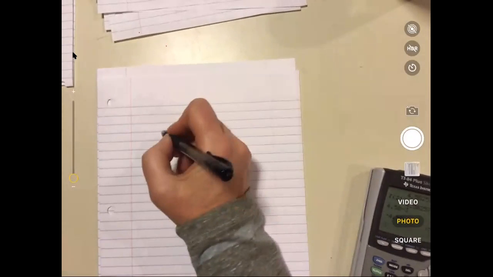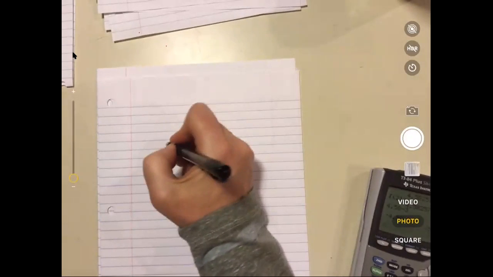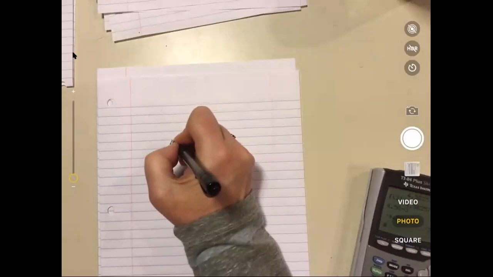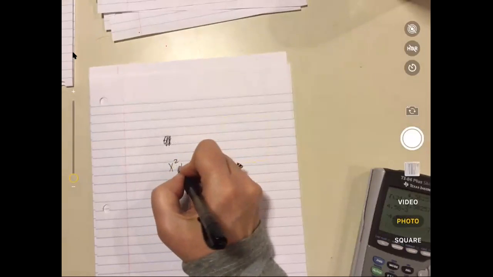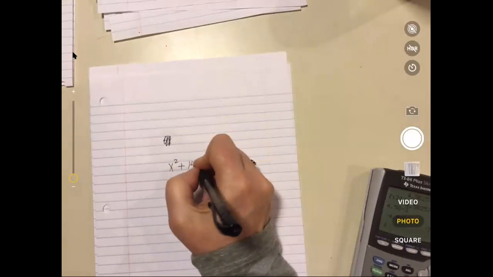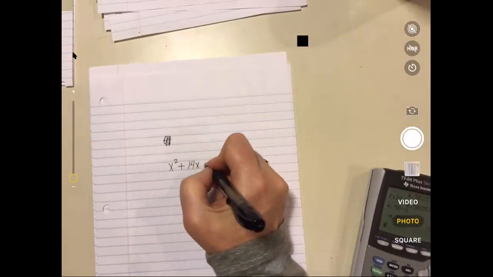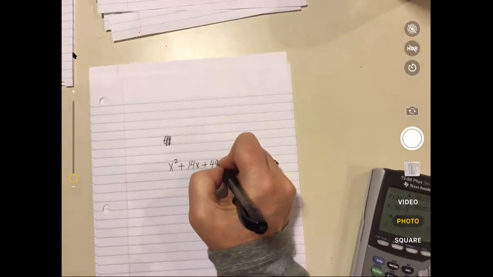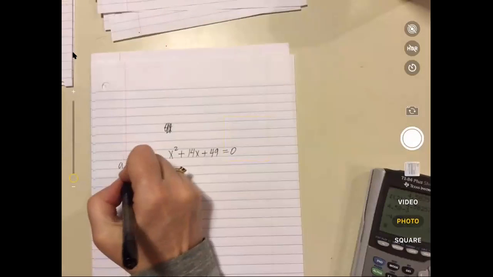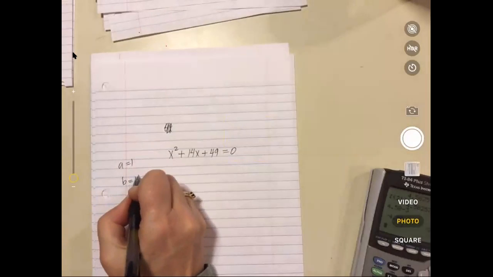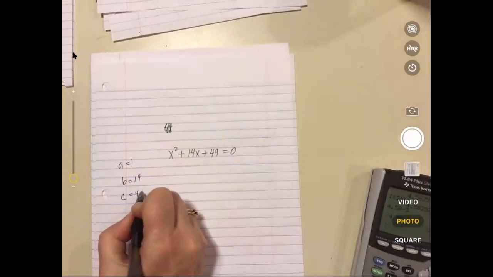That would be if you have something like this. If you have, let's say I have this, 4x, well, wait, I'll make one I can do that I know it's going to work out. X squared plus 14x plus 49 equals 0. Look what happens here. So A is 1, B is 14, C is 49.